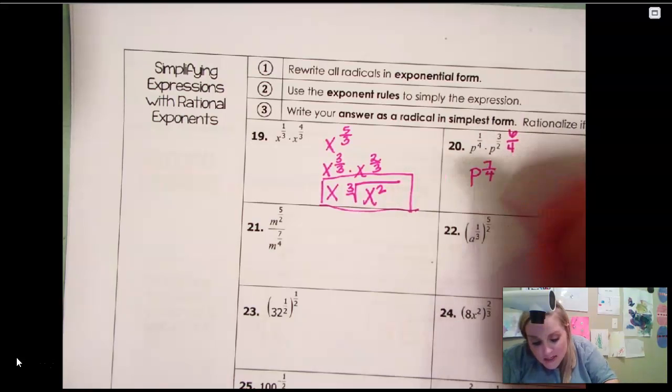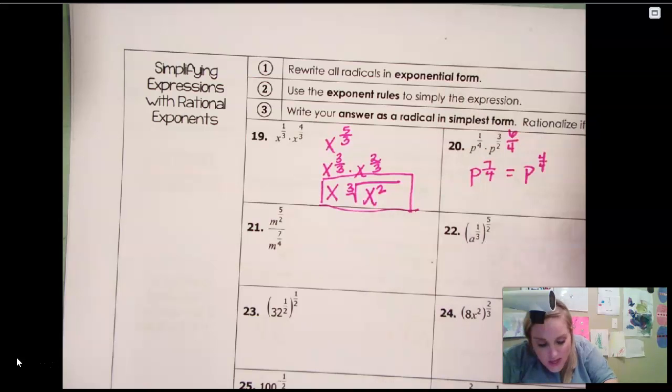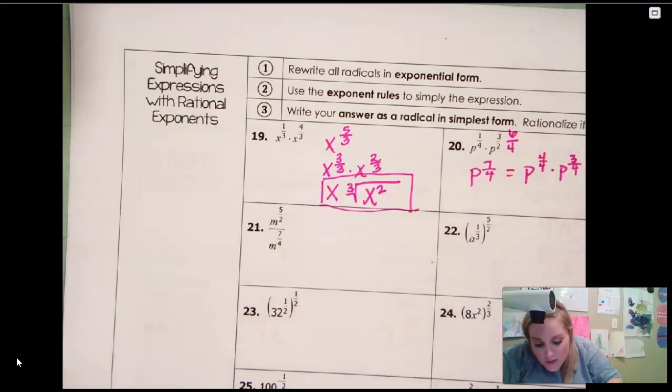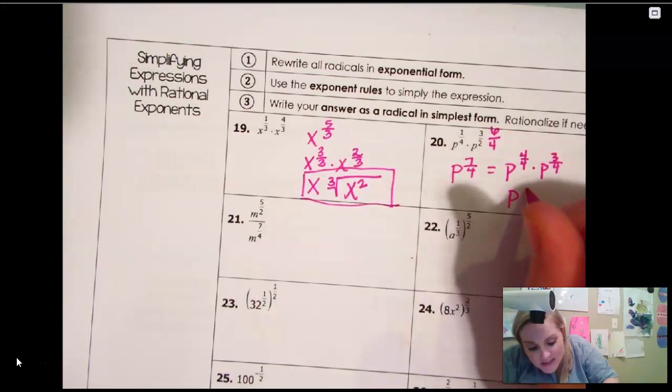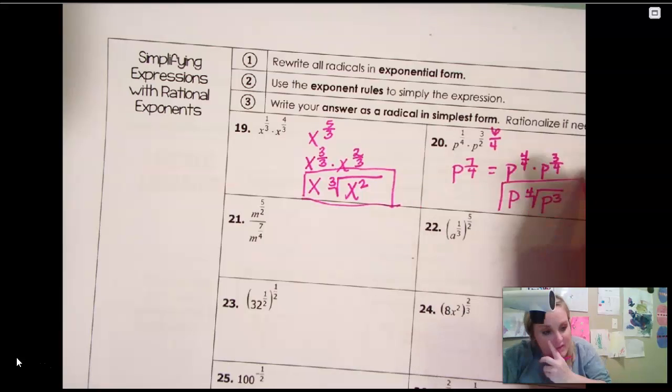Okay, and then I'm going to separate that into 4/4, which is a whole, and the remainder, which would be 3/4. 4/4 is just a whole, so that's just P, and then we would have an index of 4 and P to the 3rd. That would be your answer.